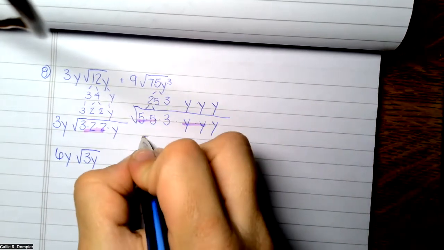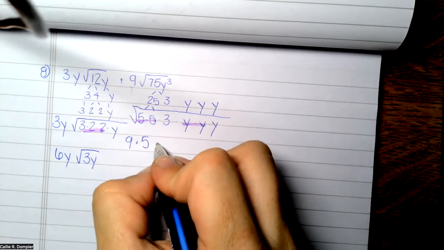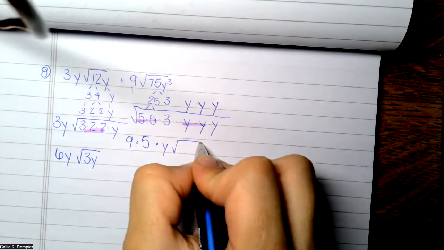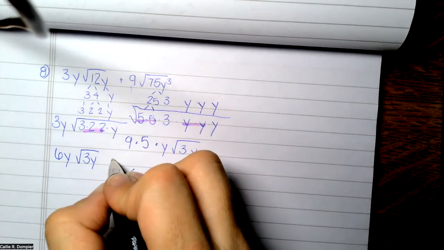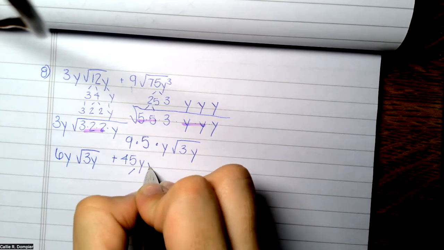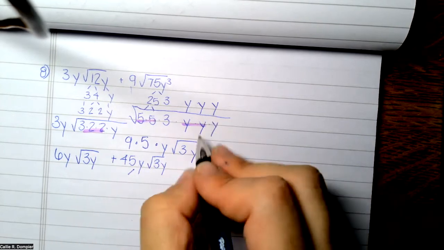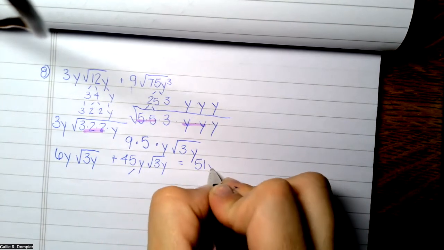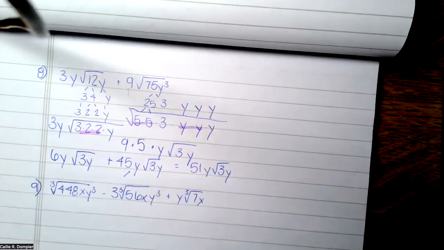Right? So now the 5 comes out. There's a 9 over here from up there. The 5 comes out, the y comes out. The 3 stays in, the y stays in. 9 times 5 is 45y cubed root 3y. So 45y and 6y is going to be 51y square root 3y. All right, number 9 looks like this.